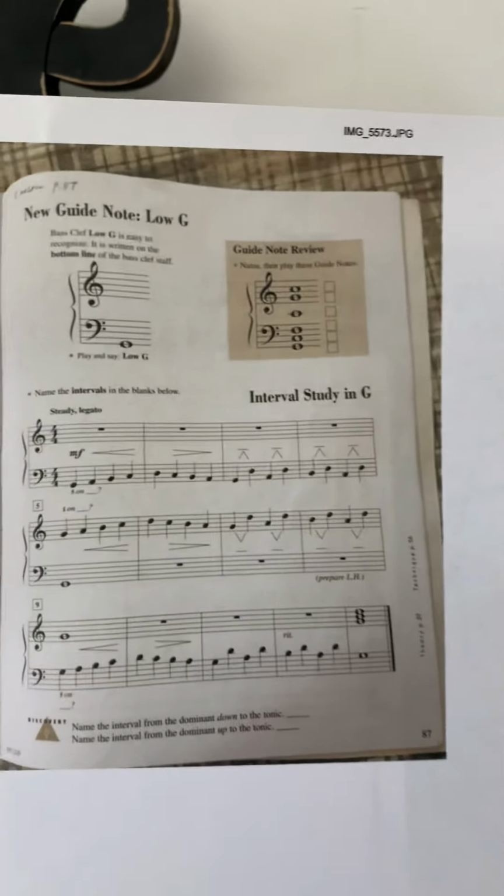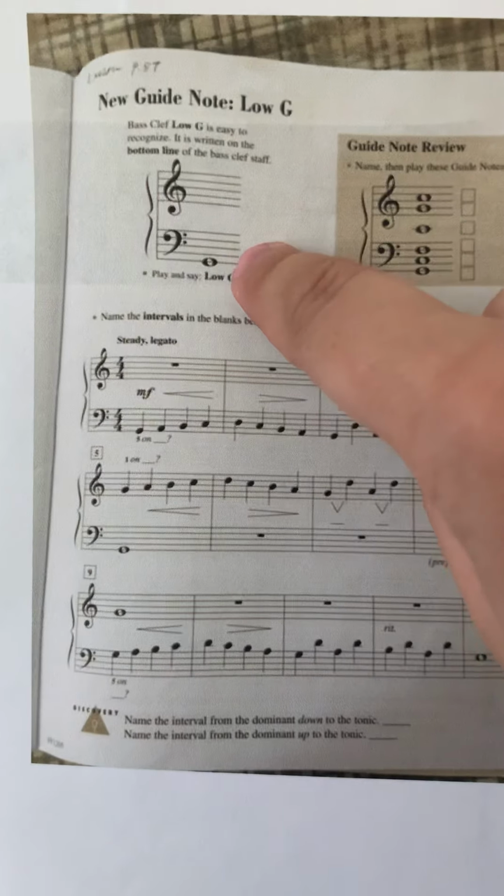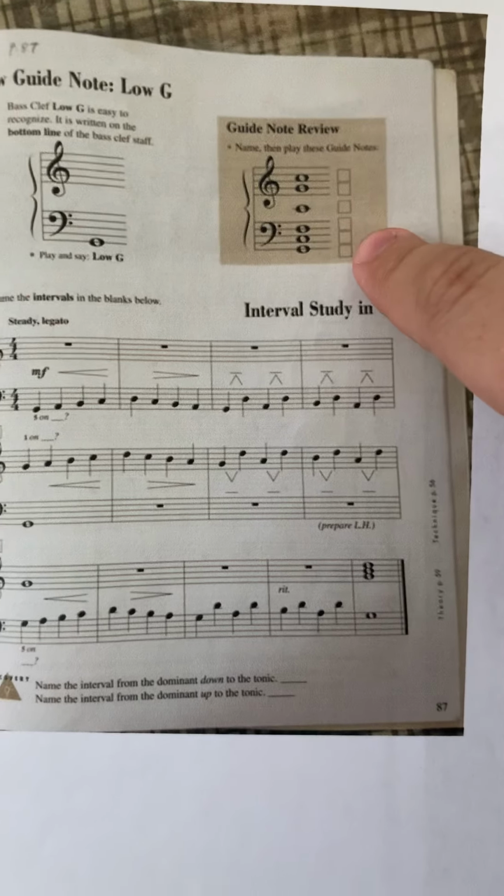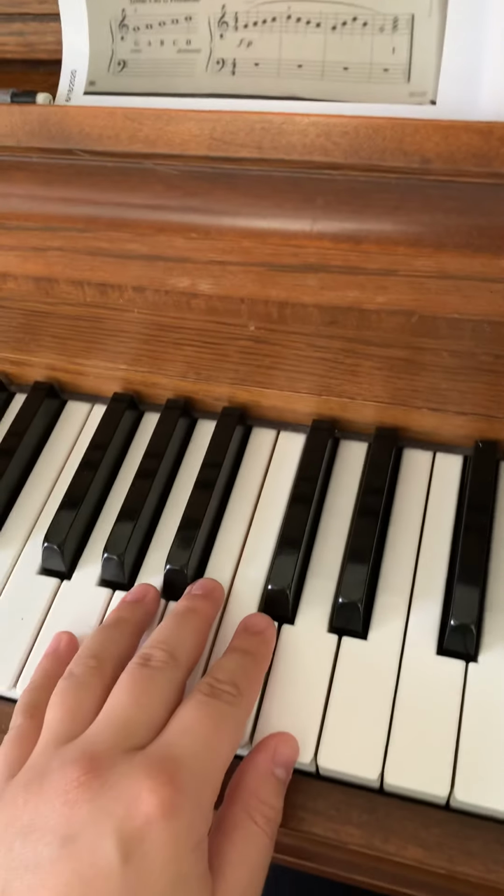On page 87, again, here's that new guide note G. It has you rewrite the guide note names. Go ahead and do that. And then here's a little piece. So you're going to start with the low G scale.